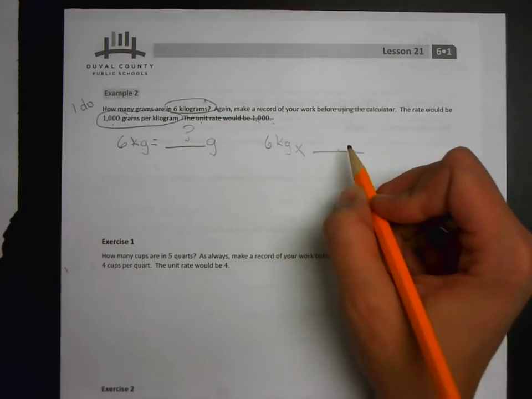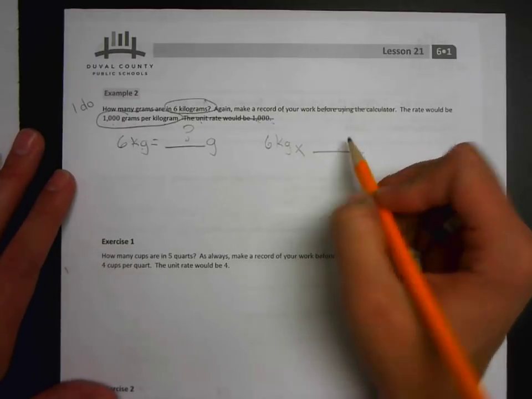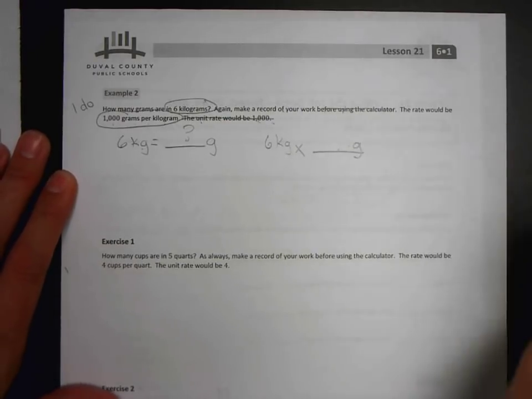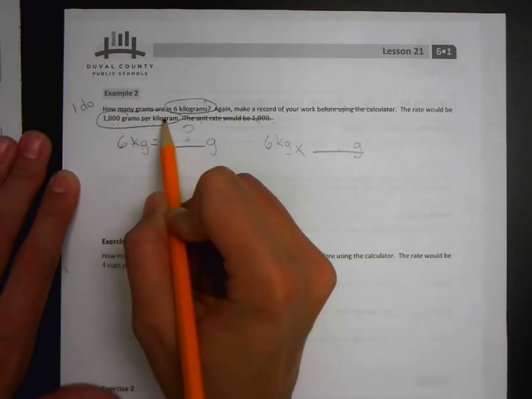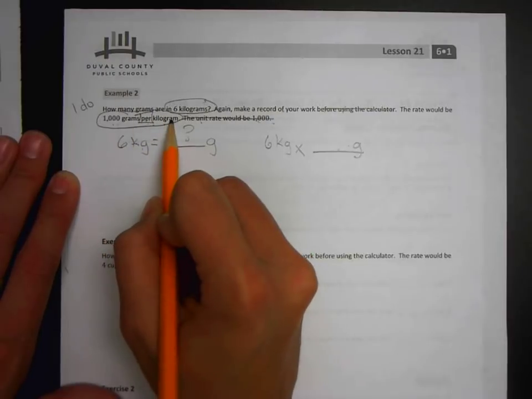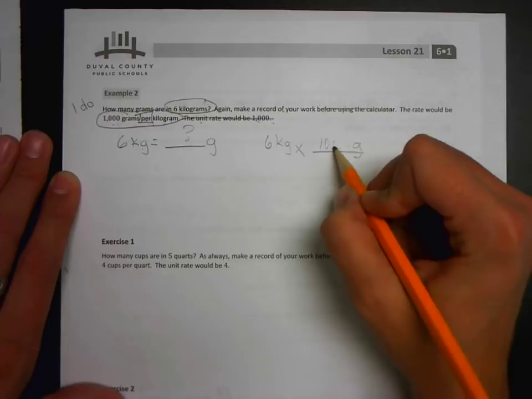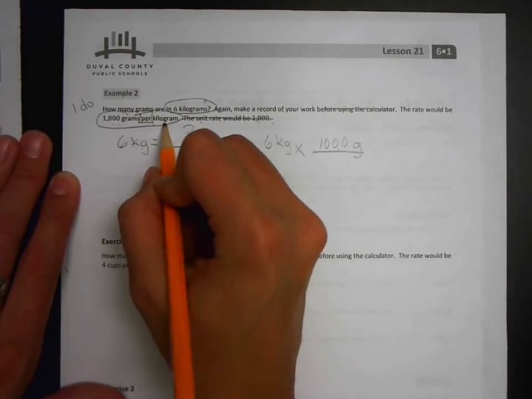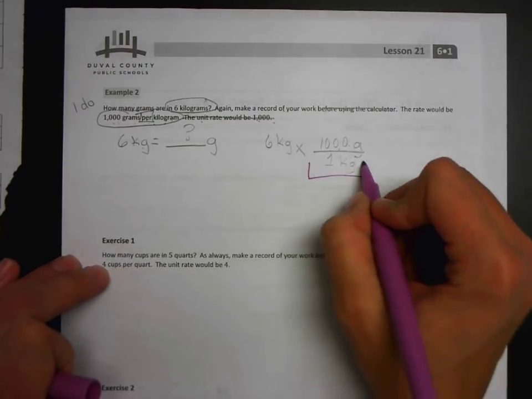And we want the units we want to find on top. We want to find the grams, so we're putting the grams on top. And they give us the conversion factor here, 1,000 grams per kilogram. And again, that's another key word there that tells us that this is a rate or a unit rate. Okay? So we know there's 1,000 grams per 1 kilogram. So this right here is our conversion factor.